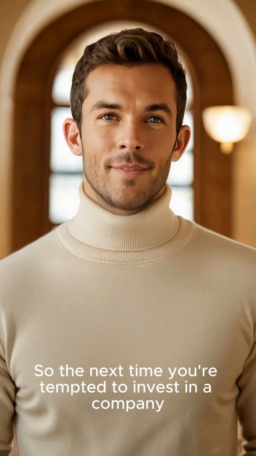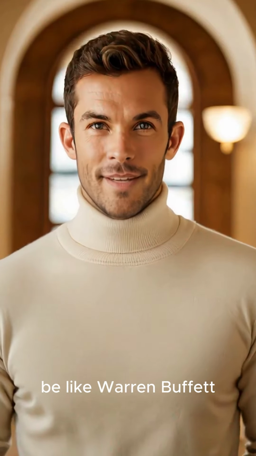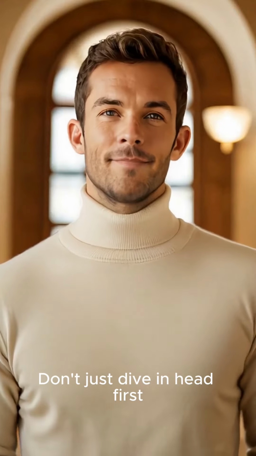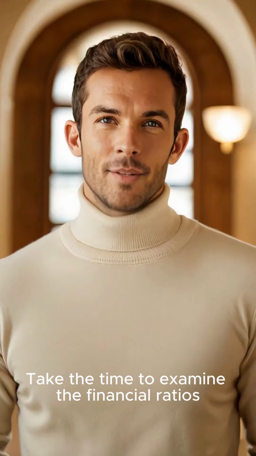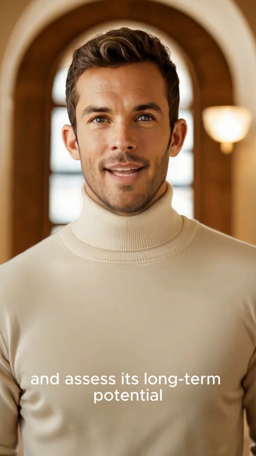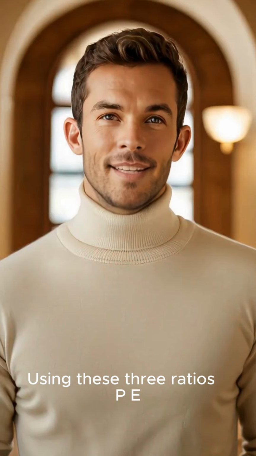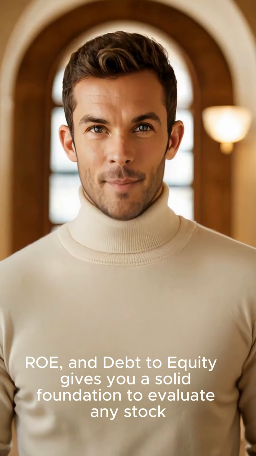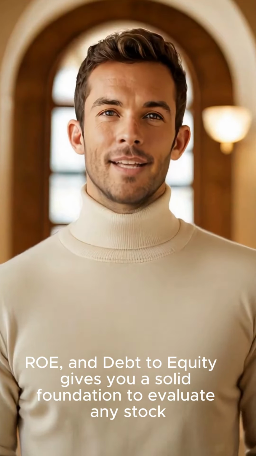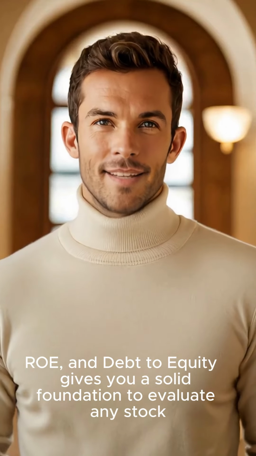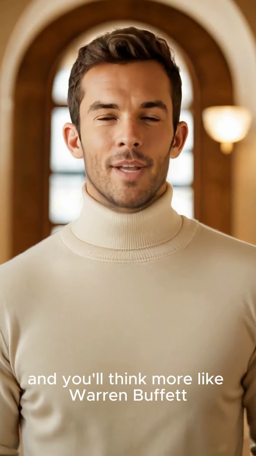So the next time you're tempted to invest in a company, be like Warren Buffett, the wise shopper. Don't just dive in headfirst. Take the time to examine the financial ratios, understand the business, and assess its long-term potential. Using these 3 ratios, PE, ROE, and debt to equity, gives you a solid foundation to evaluate any stock. Start applying this today, and you'll think more like Warren Buffett.